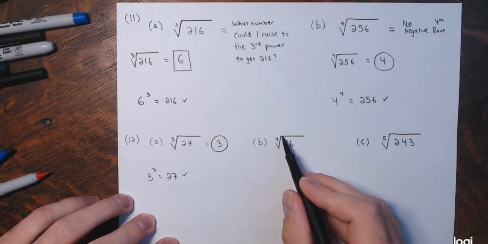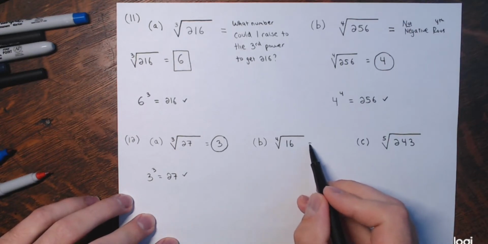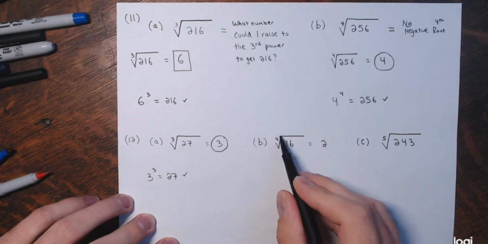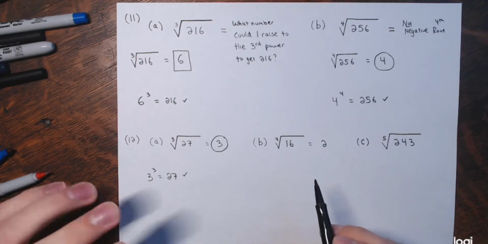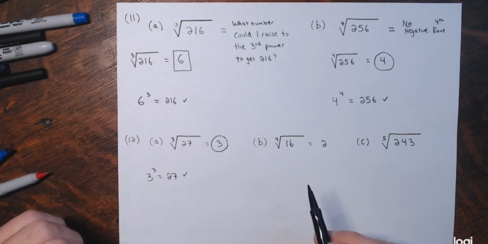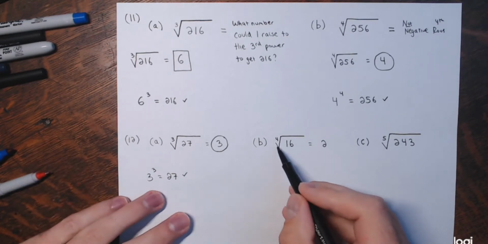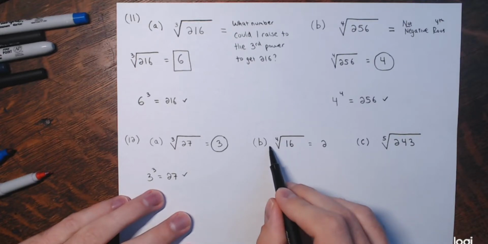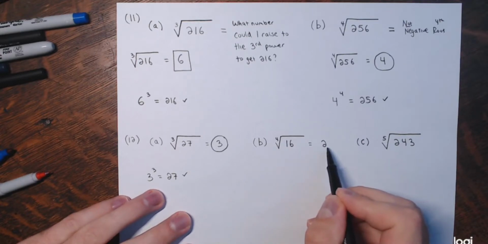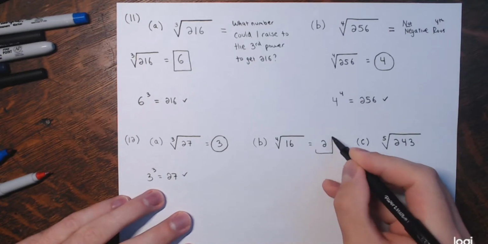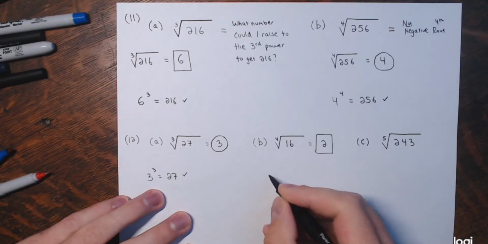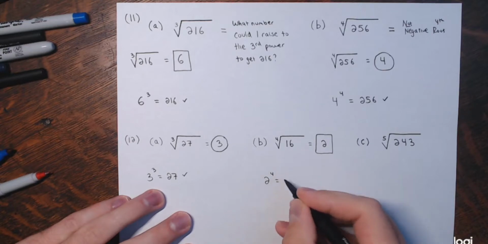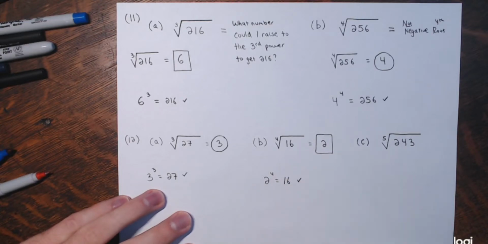Part B, what's the fourth root of 16? Well, that would be 2. And again, it's the positive fourth root. I know that negative 2 to the fourth power is also positive 16. But remember, when you see the symbol for an even root and there's no minus sign in front, they want the positive root, the not negative root. So this is just 2. And to check it out, take 2 to the fourth power. Would that be the radicand? Would that be 16? Absolutely. 2 to the fourth power is 16.